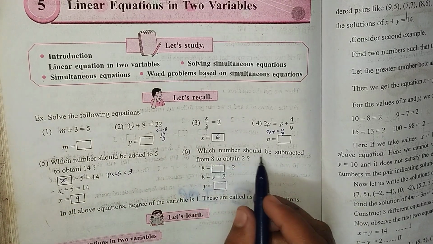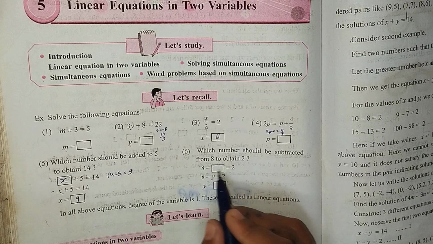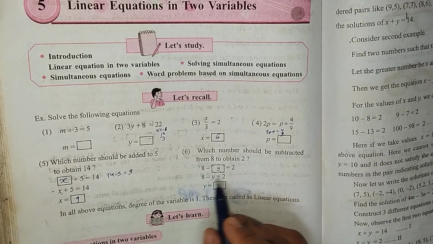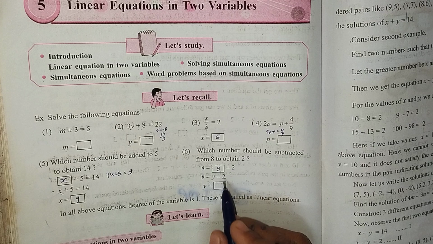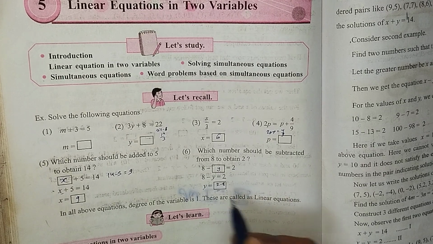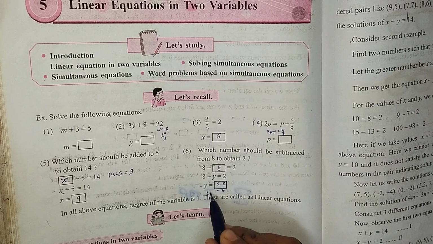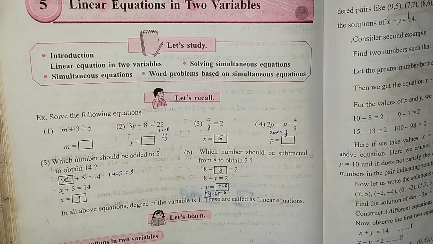Now here, which number should be subtracted from 8 to obtain 2? So 8 minus y, and now 8 minus y equals 2. So 2 minus 8 is equal to minus 6, and now the minus gets cancelled, and y is equal to 6. So this is the final answer.